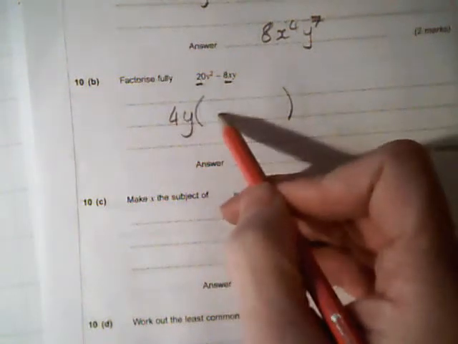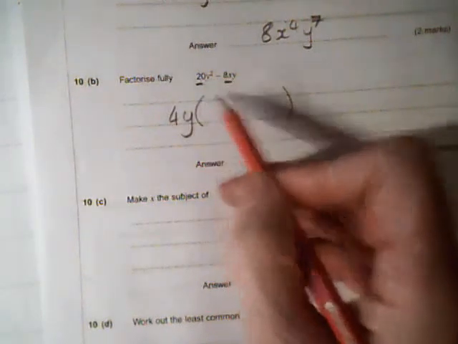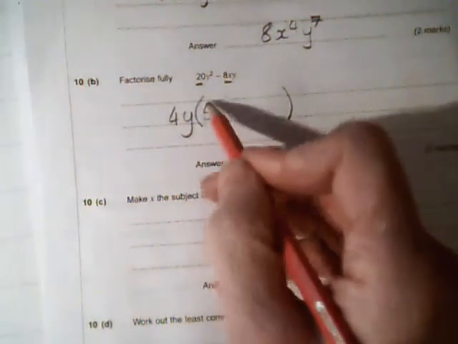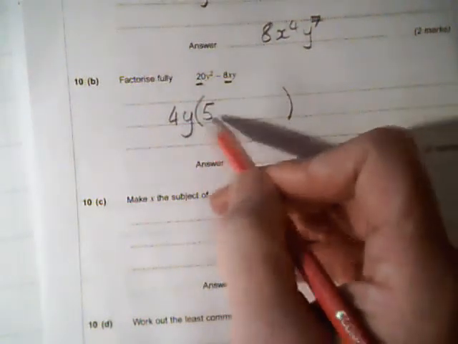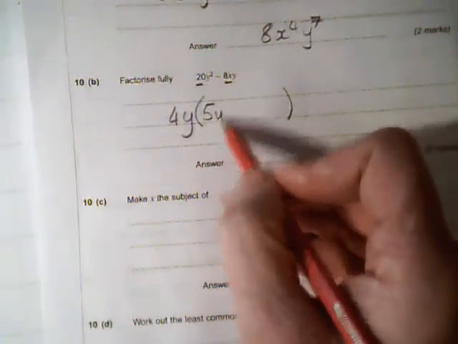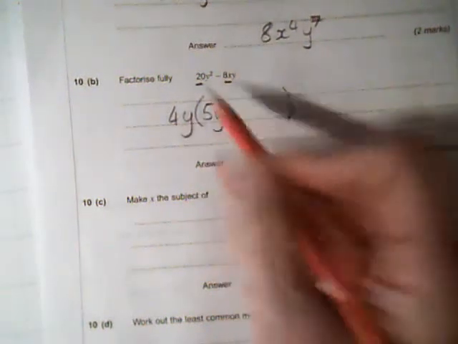Right, what will we multiply this by to go back to 20y squared? 4 times what makes 20? We must have a 5 to get 20, and then that won't make y squared, so we need another y at the beginning. So when we multiply those, we get back to what we had. We need a minus in the middle.